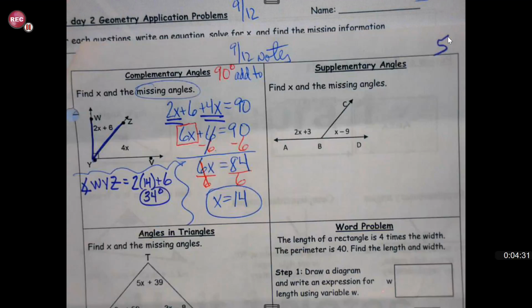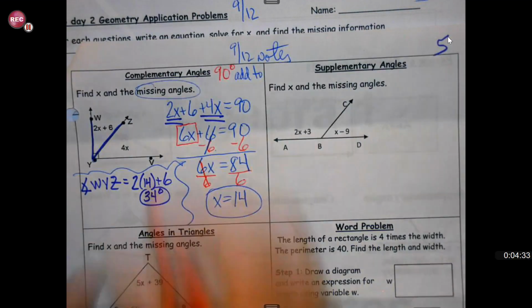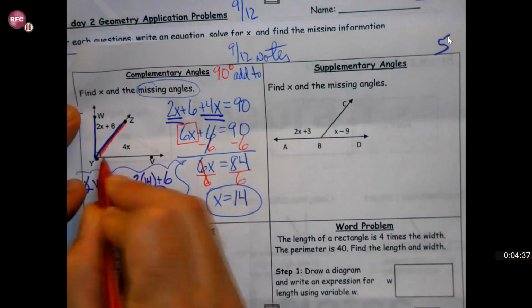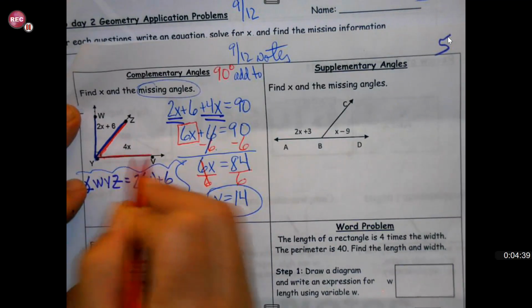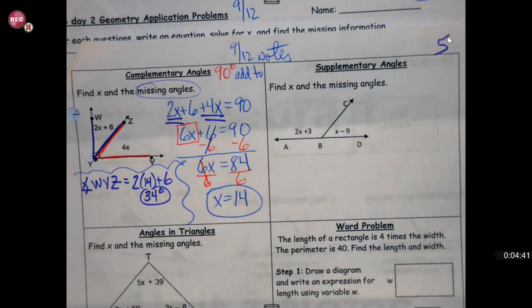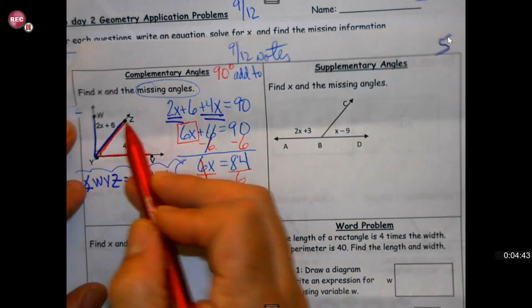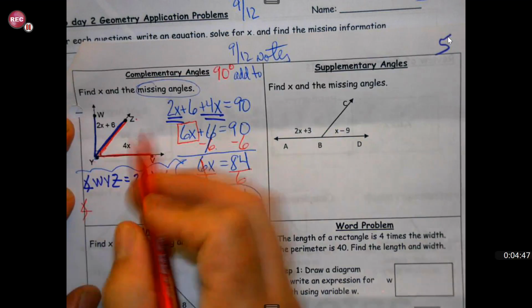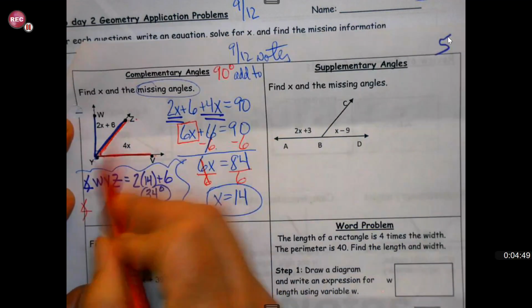And then my other one is my red angle here. Again, I can go either direction with my letters. ZYV.